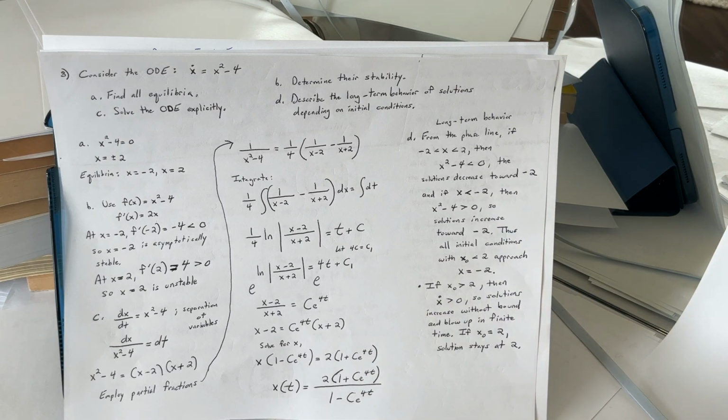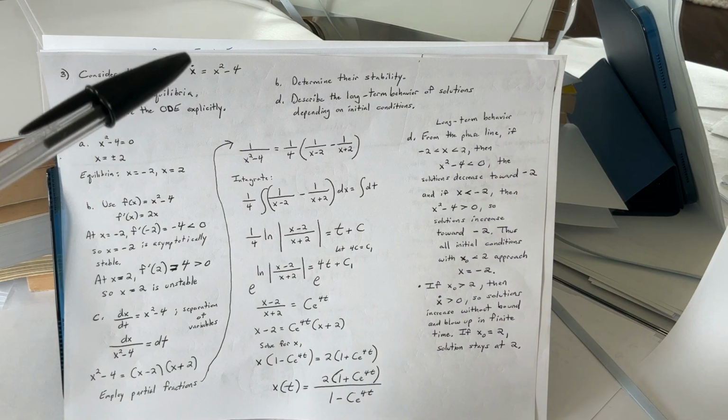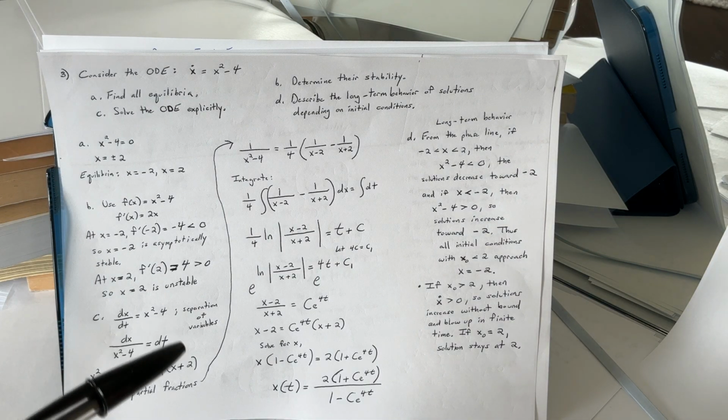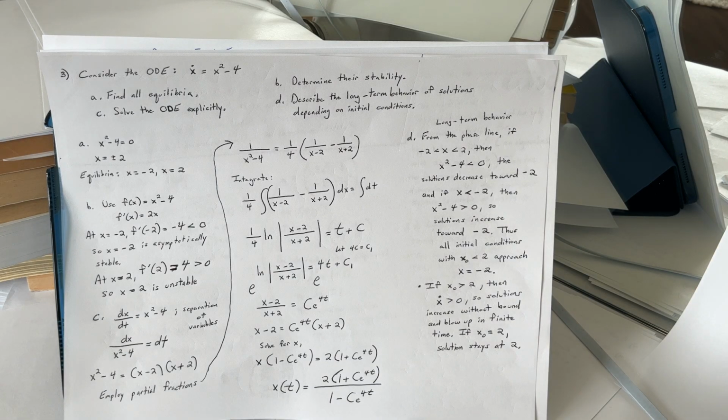Now part C, we want to solve this ordinary differential equation explicitly, and we're going to use some stuff from Calculus 2, partial fractions, to help integrate that. So remember that Newton's dot notation, this is the same thing as dx/dt equals x squared minus 4. Luckily, separation of variables works. dx over x squared minus 4 equals dt. And we could write x squared minus 4 as x minus 2 times x plus 2.